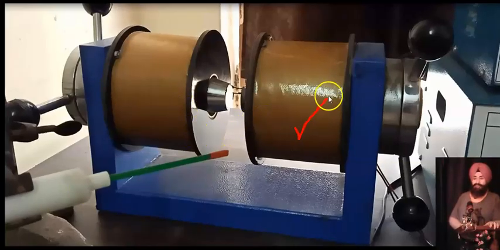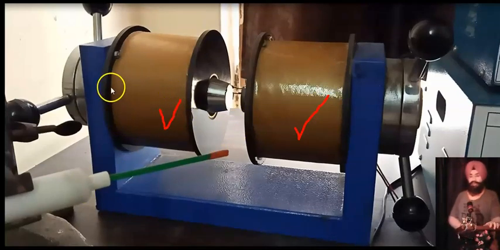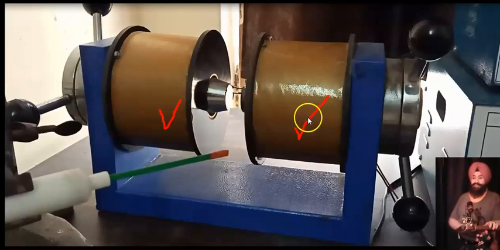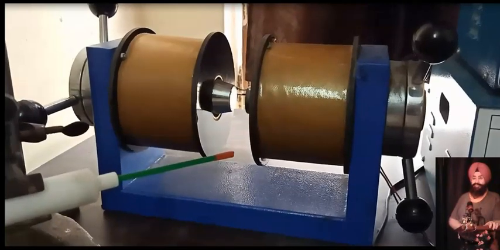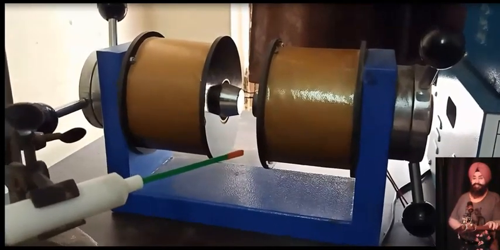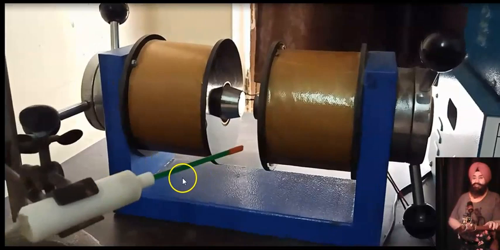This is our electromagnet. This electromagnet will produce a magnetic field when current is passed through the coils. So we'll measure the field with the help of this probe.